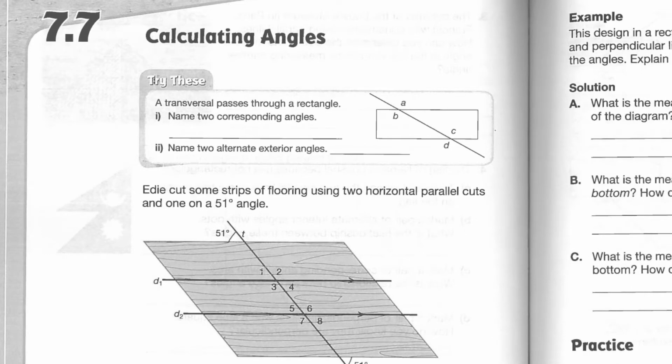So corresponding angles are two angles that are found on the same side of the transversal. So B and D are two corresponding angles. A and C are the other two. So angle B and angle D are corresponding angles. And then it says name two alternate exterior angles.